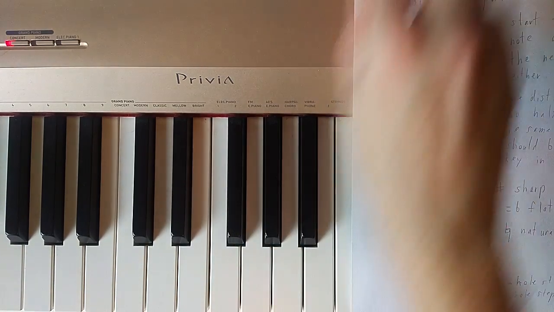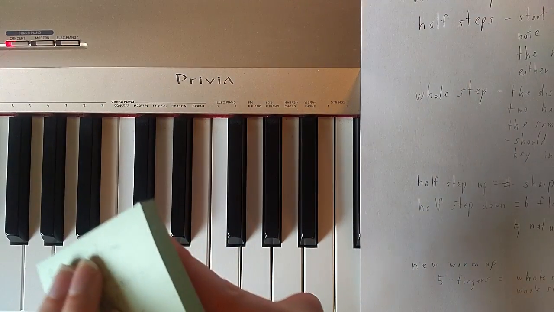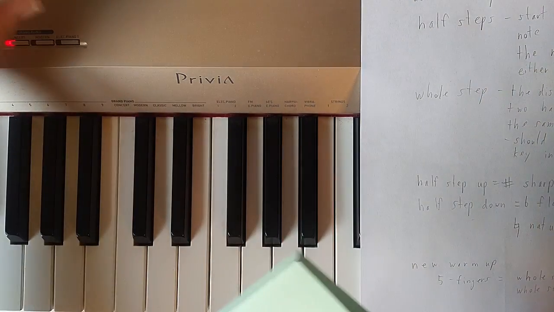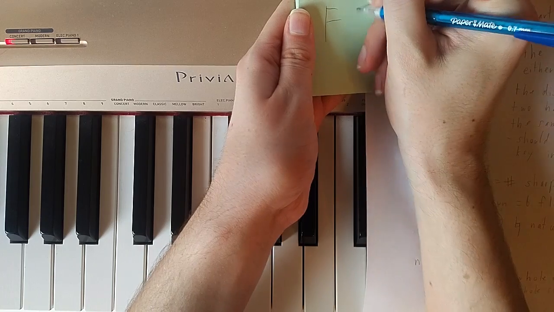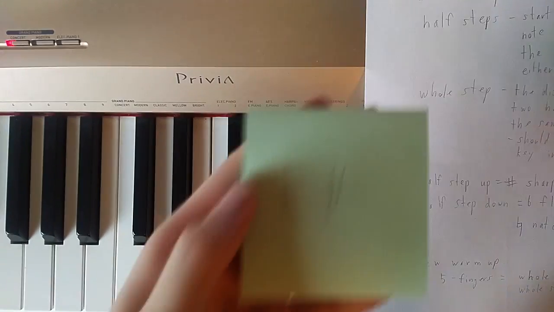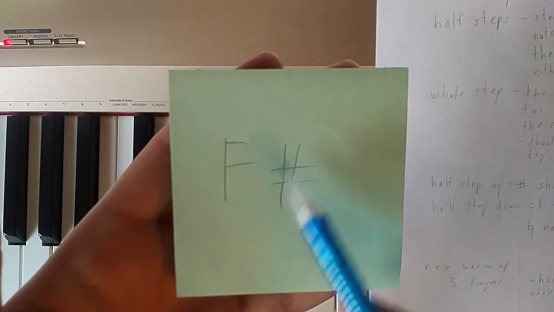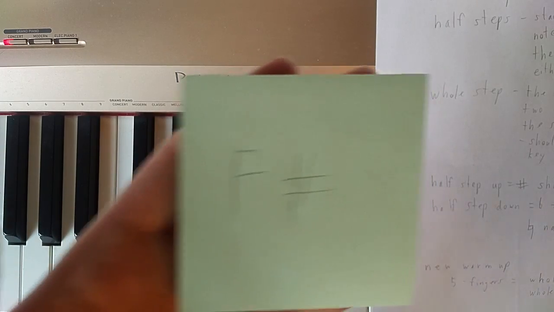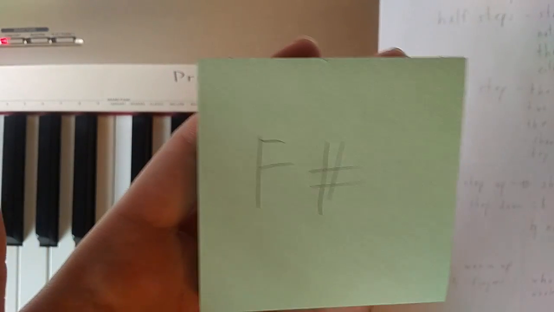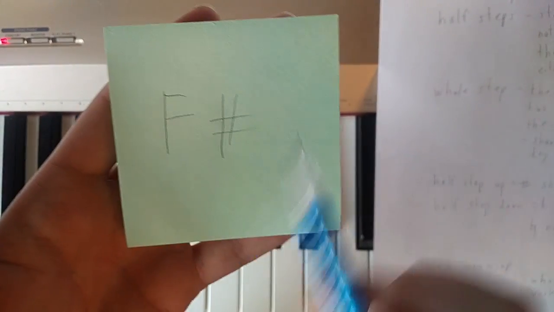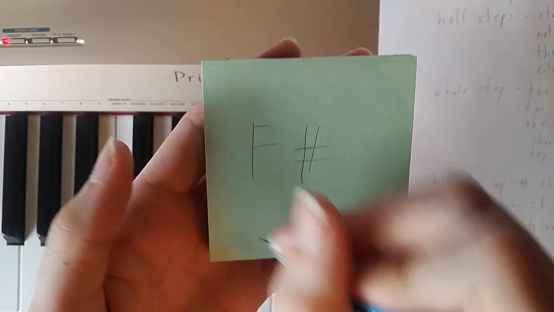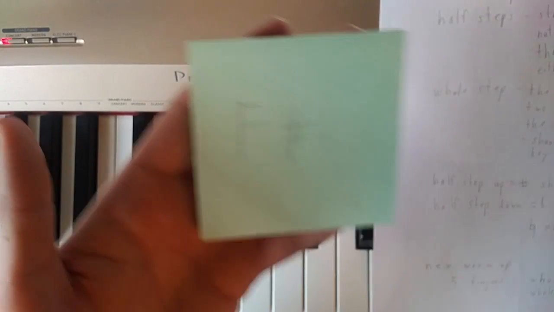And that would be notated, if you're writing it by hand, by the letter F followed by a hashtag. This hashtag or pound symbol right here is called a sharp. So if I was talking about F sharp, this is how you would see it written in letter form. Very rarely would someone actually write out the word sharp.